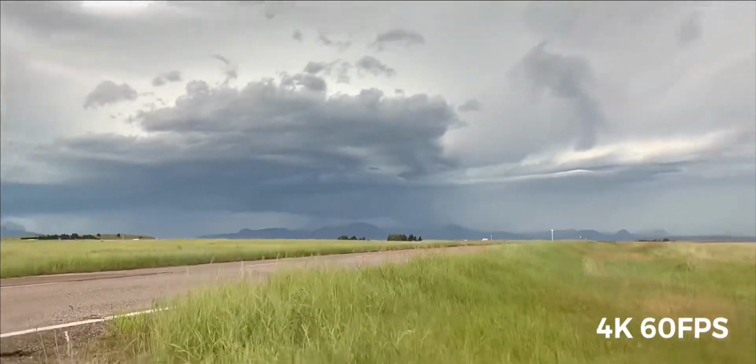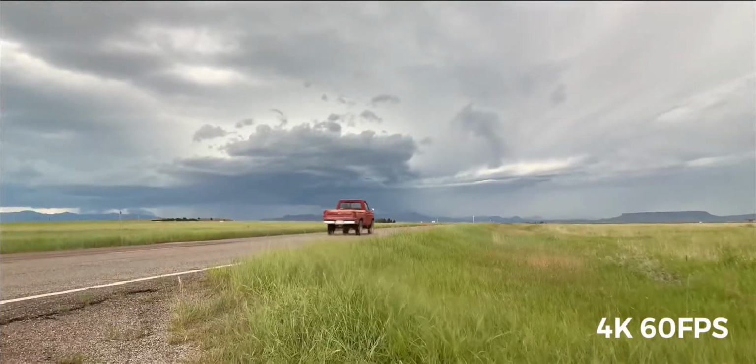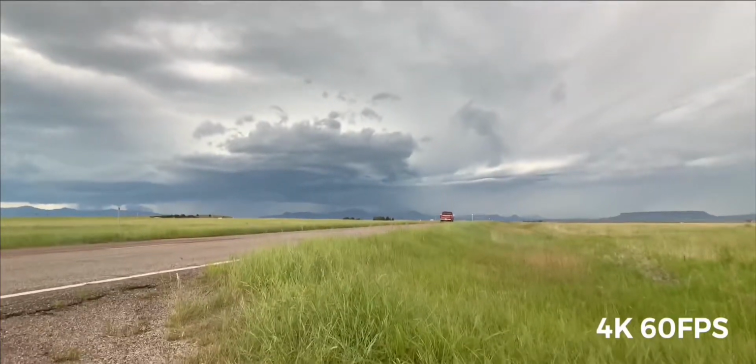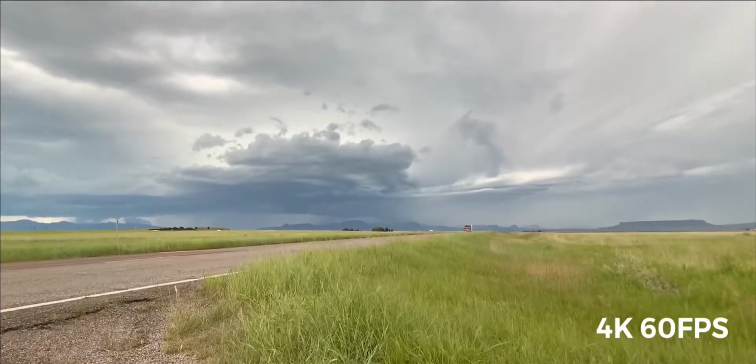Jesus, these butterflies. So you see how easy that is, especially when it's an active storm. I've already gotten 3 that I know of, that I've seen.